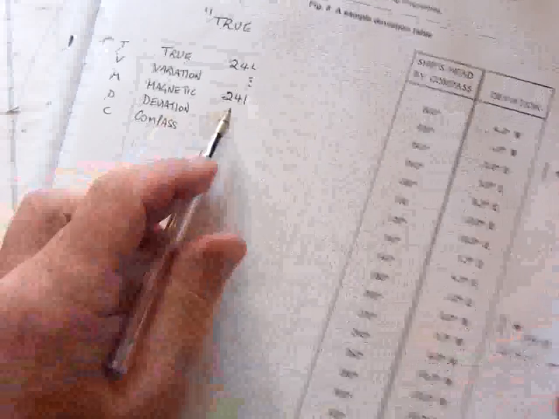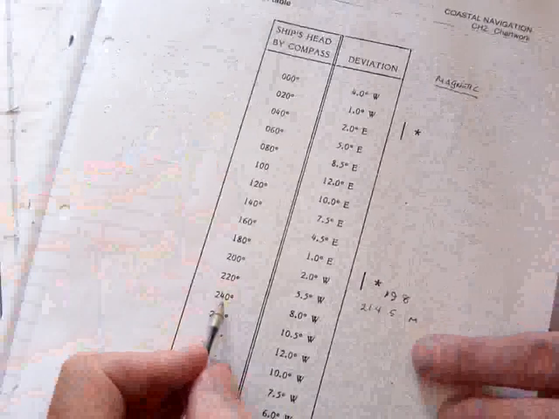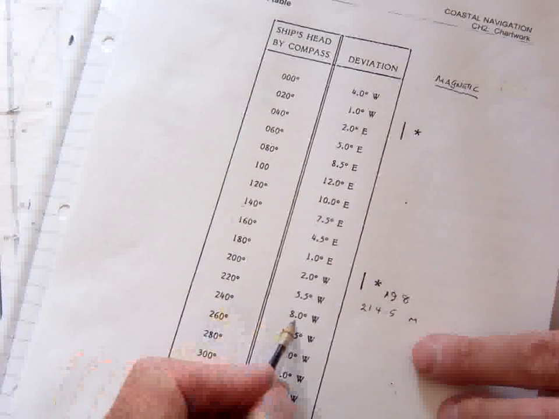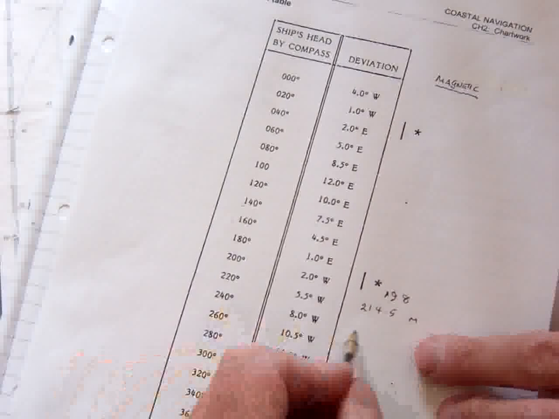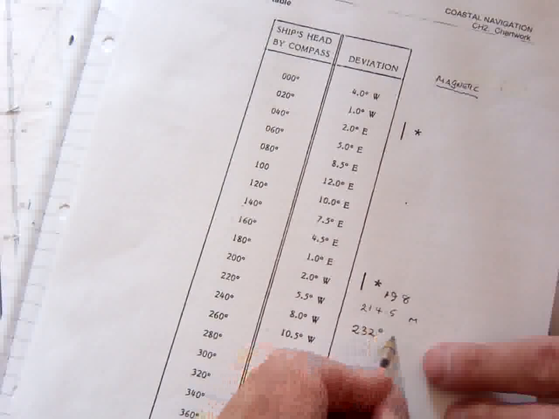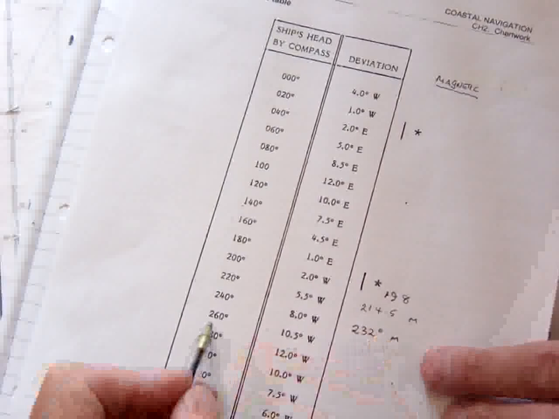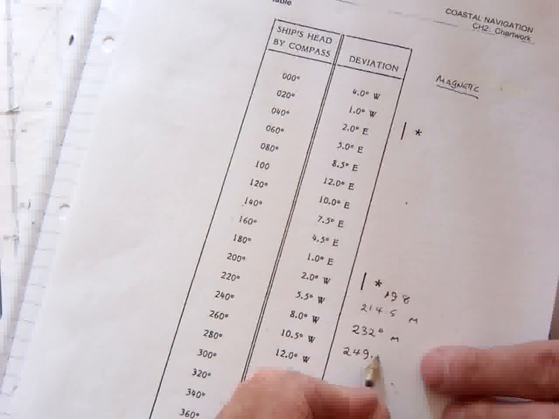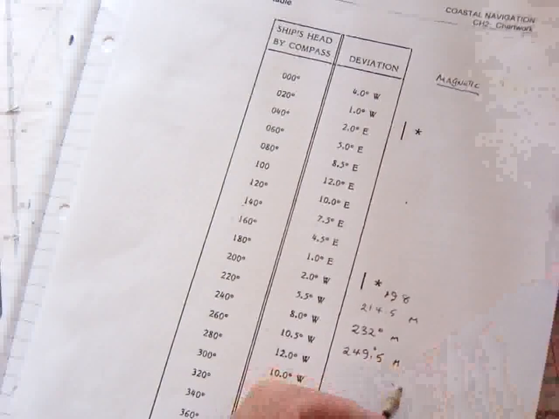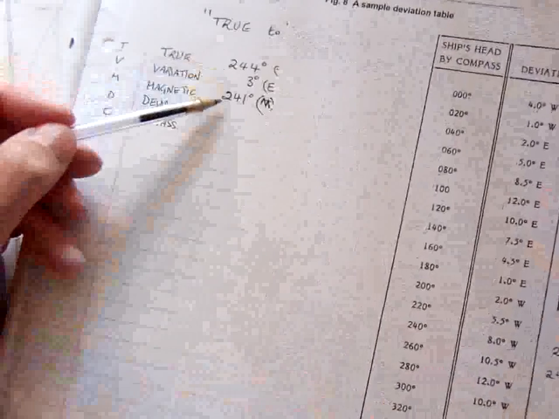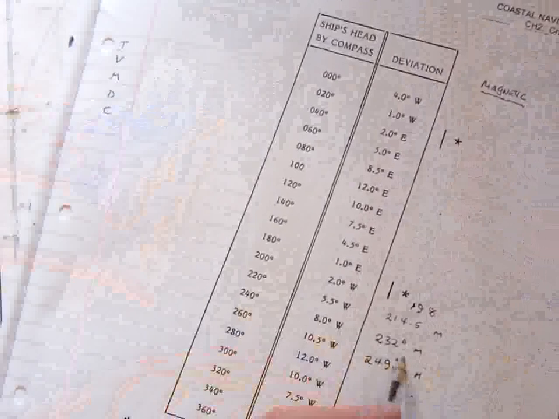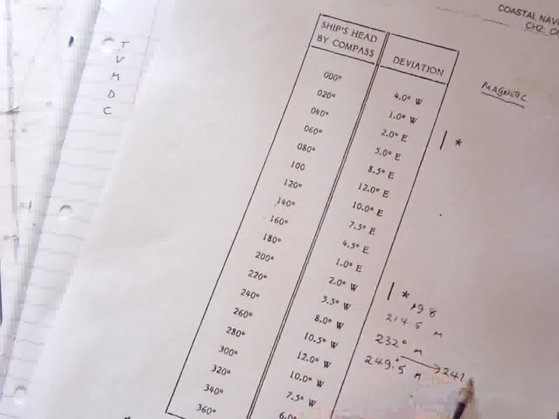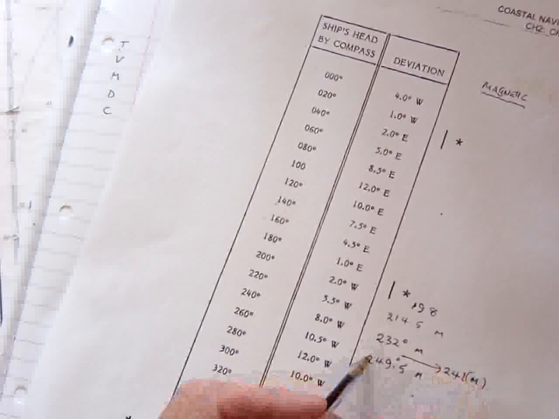We're looking for 241. 240 degrees compass, applying the 8 degrees west will give us 232 degrees magnetic. 260 compass, applying 10.5 degrees west will give us 249.5 degrees magnetic. We want 241. So as we can see here, the value of 241 magnetic falls between these two values.